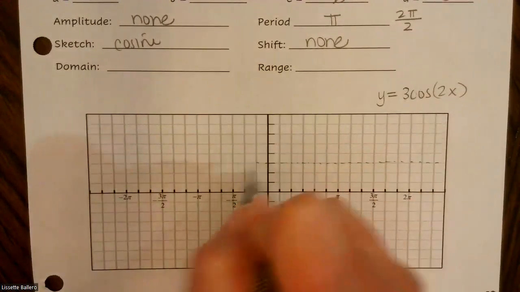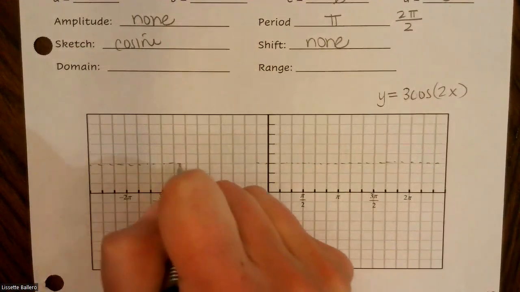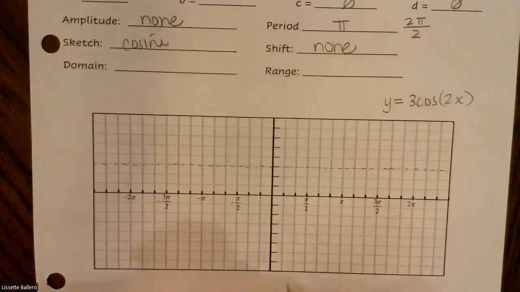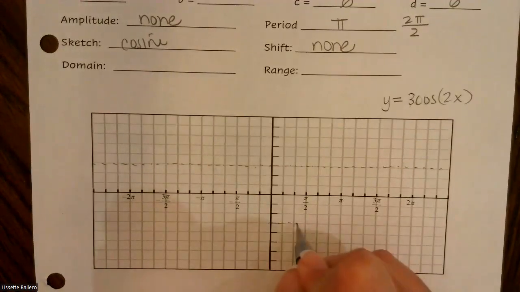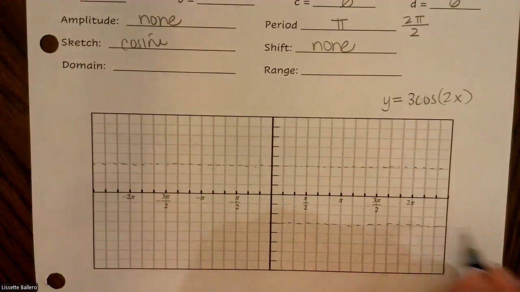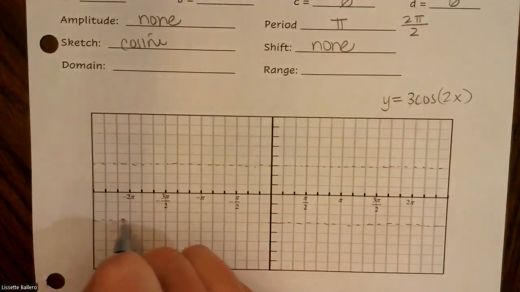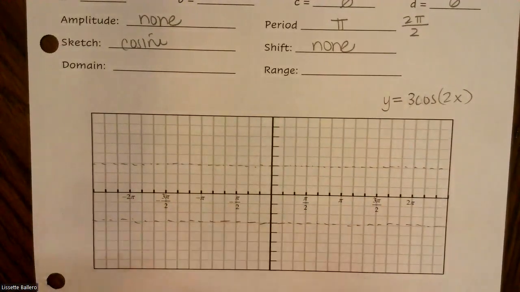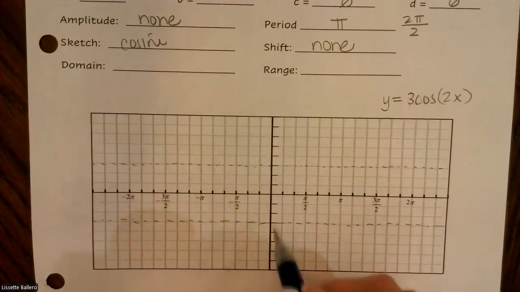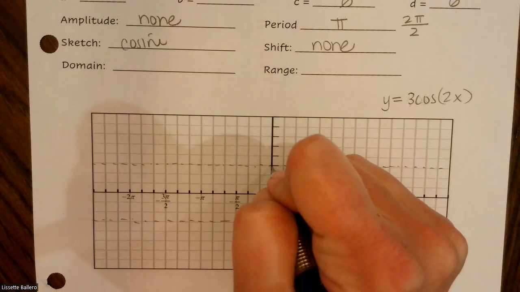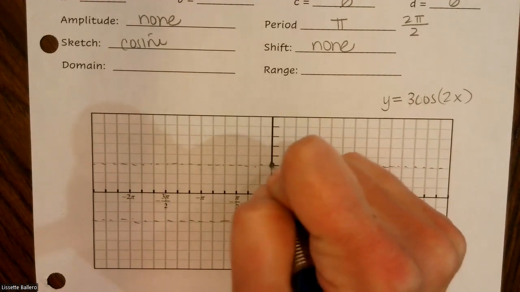Now, I'm just going to sketch some dotted points there just so I know how high it goes. Then -3 is going to be how low it goes, because remember, for the sine and cosine graph, this is the amplitude. And so there's my highest point and my lowest point. The cosine one is the one that starts at the highest point. So this would be my first point.